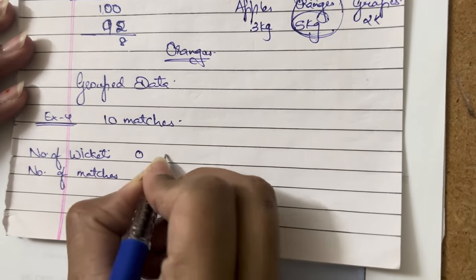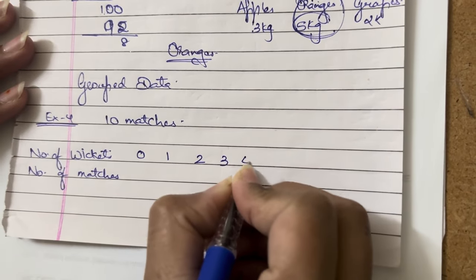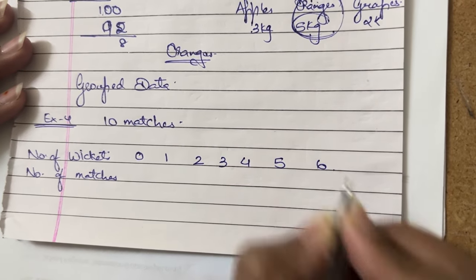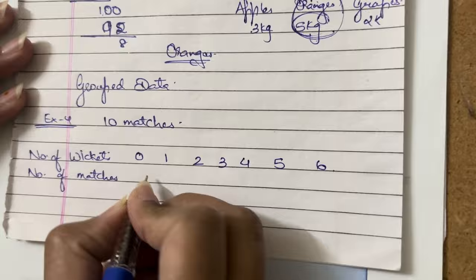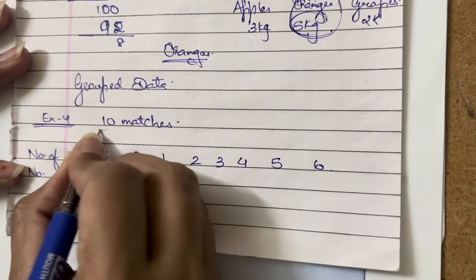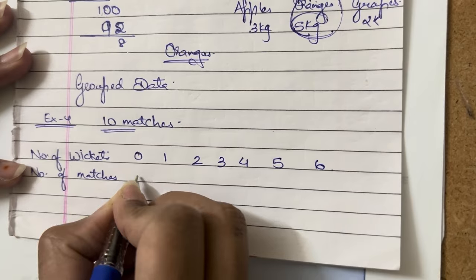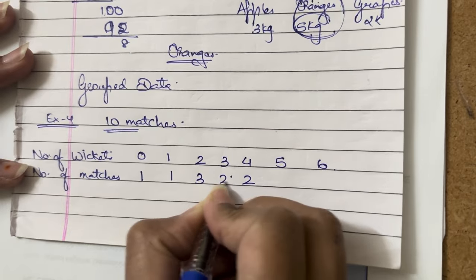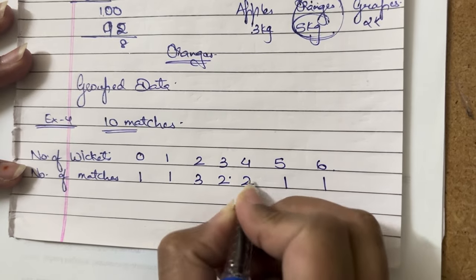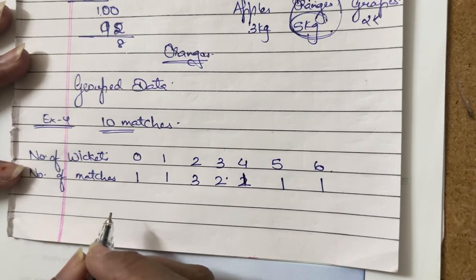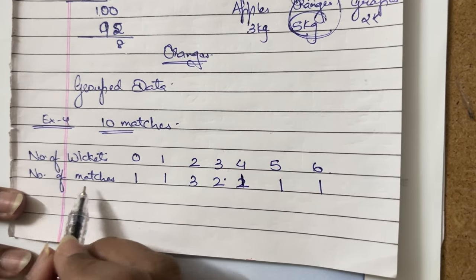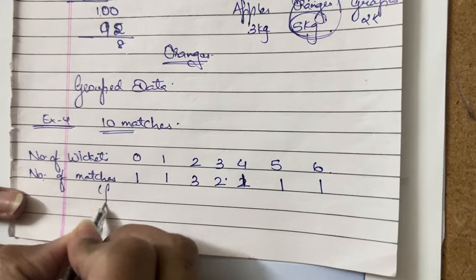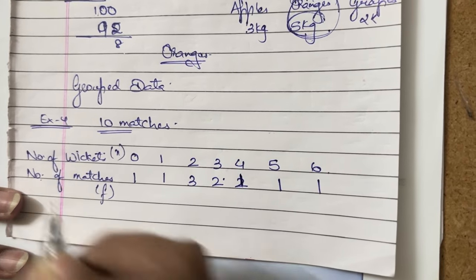0 wickets, 1 wicket, 2 wickets, 3 wickets, 4 wickets, 5 wickets, and 6 wickets is the maximum that is there. The total matches were 10. So in how many matches did he take 0 wickets? 1, 1, 3, 2, 2 and 1, 1, 1 is what I have here. Now here the number of matches is nothing but the frequency. Number of wickets is the x value that we have here.